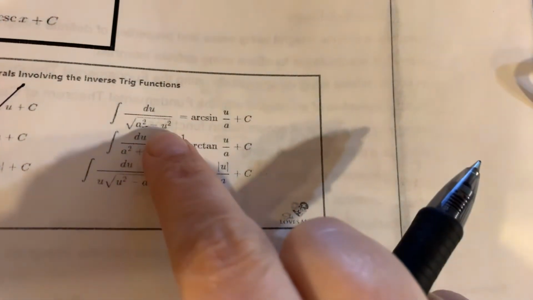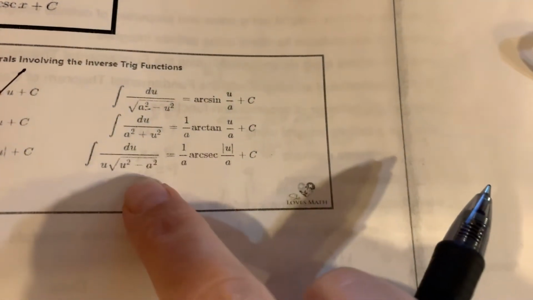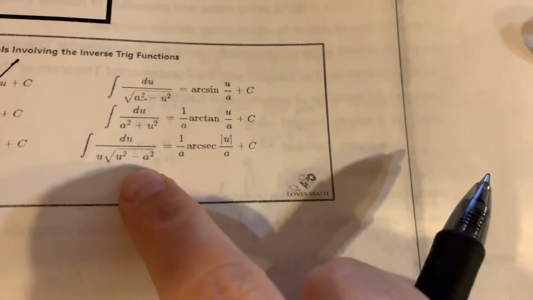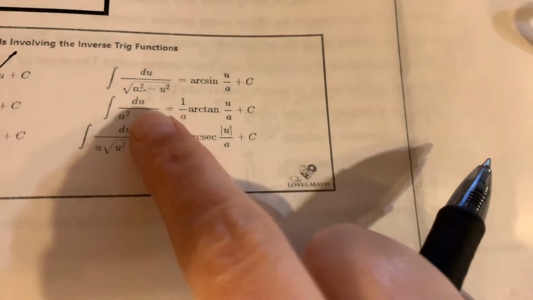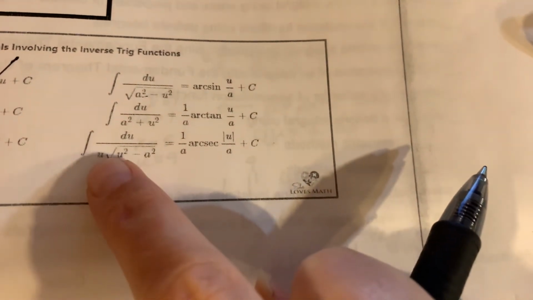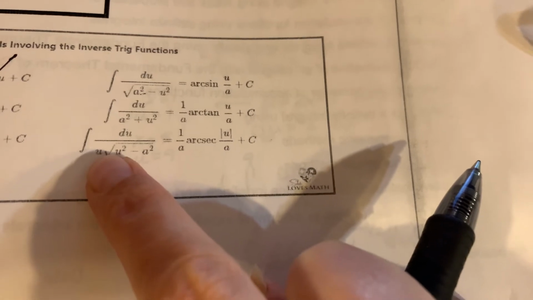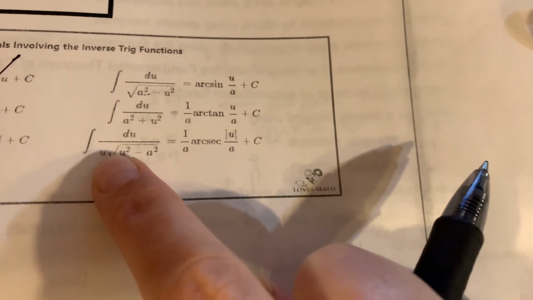No. Okay, let's look at our memorization things. I'm looking for u squared minus a squared. I've got a squared minus u squared. That's arc sine, but you can't switch the signs of that. That's u squared minus a squared with the square root. Oh yeah, that doesn't even have a square root, but that has a square root, but I need a u out here. Well, let's try the u sub and see what happens.